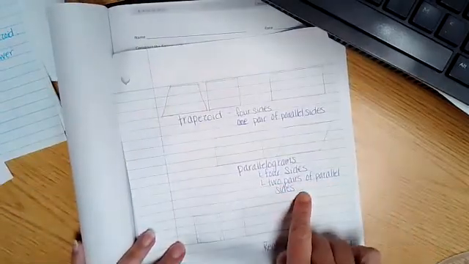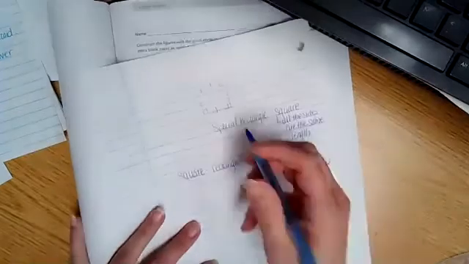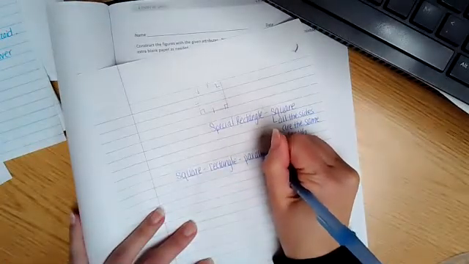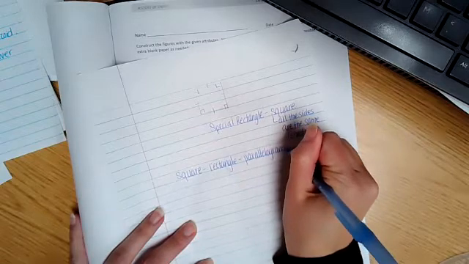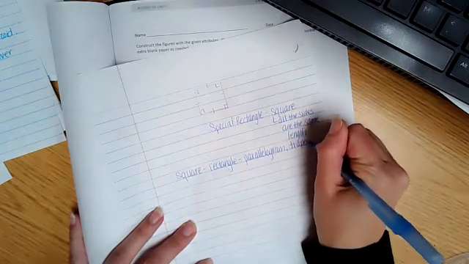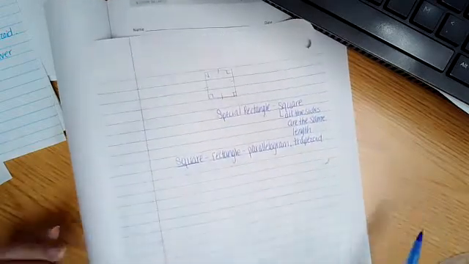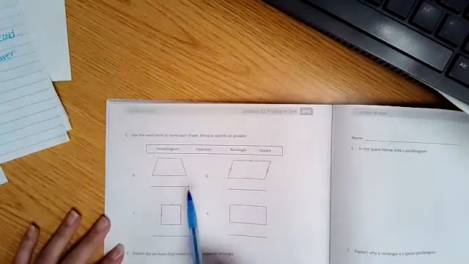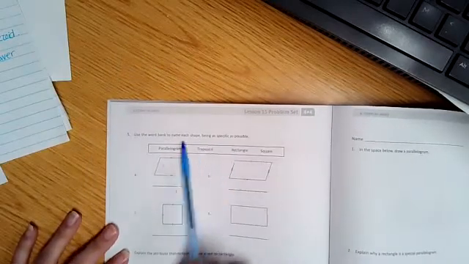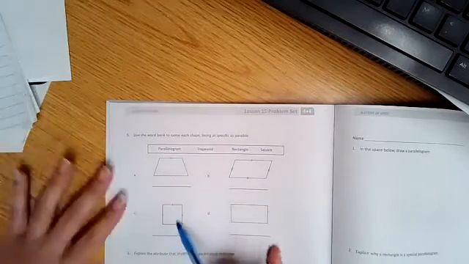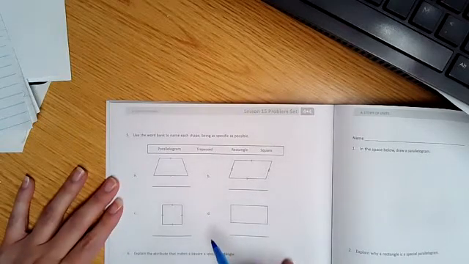We also know, let's see, is it a parallelogram? Well, does it have two pairs of parallel sides and four sides? Yep, it's also a parallelogram, which means it's also a trapezoid. But the most specific name for this is a square because all the sides are the same length. Okay, so what you're going to do is you're going to look at these. Okay, and then we're just going to kind of go through them. So it says use the word bank to name each shape. Be as specific as possible. Pause here and see if you can name all these as specific as possible.